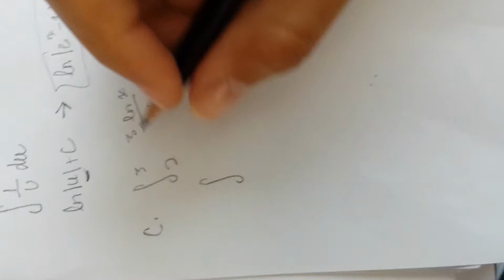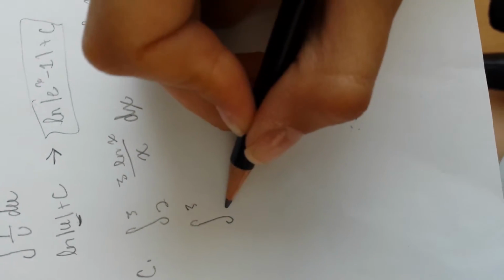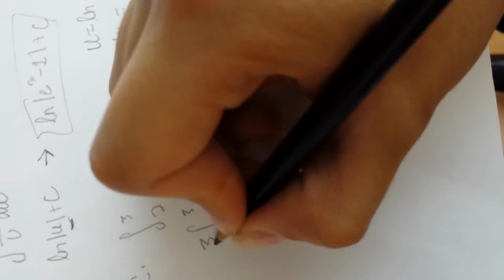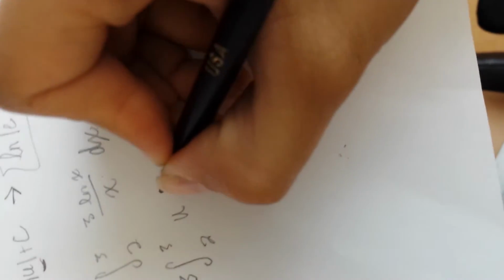So you have the integral of 3 over 2. And then what I did was I pulled out this 3, so that's outside of the integral. And then you have your u, and then your du, 1 over x dx. Okay, so what you've got to do now is integrate.